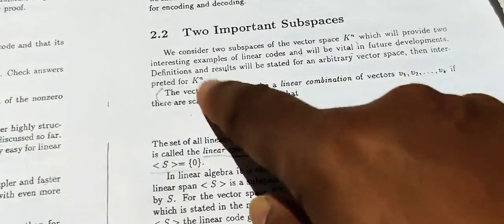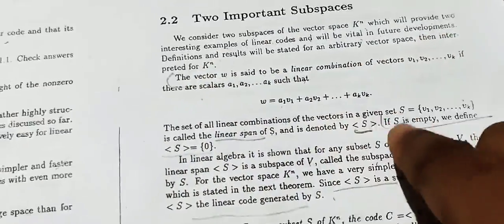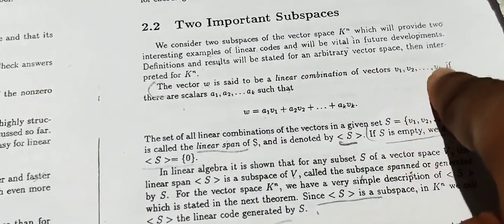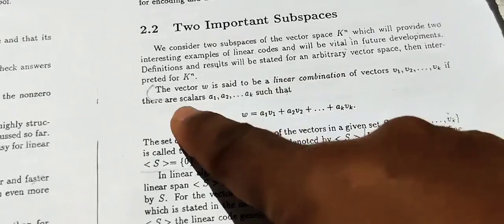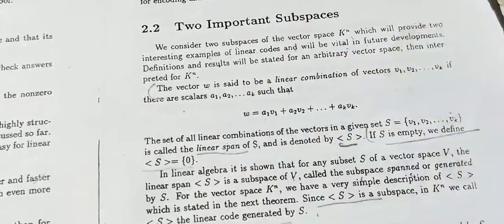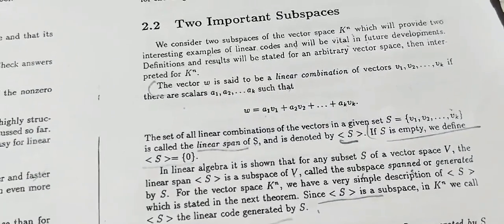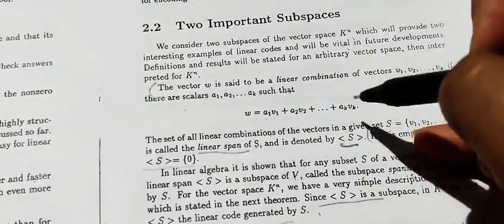Okay, so what is a linear combination? w is a linear combination of the vectors v1, v2, etc., vk. That means there exist scalars a1, a2, etc., ak such that w is equal to a linear combination of v1, v2, etc., vk. Okay, then w is in that form.